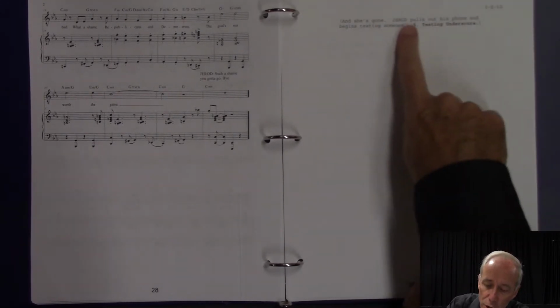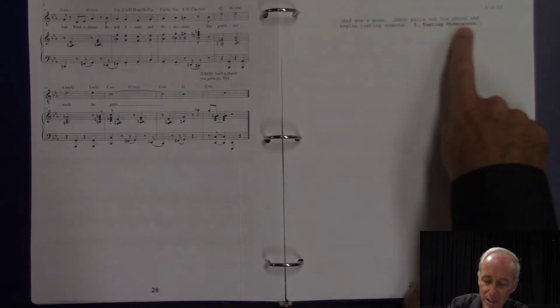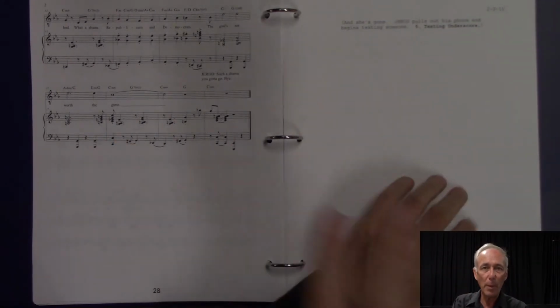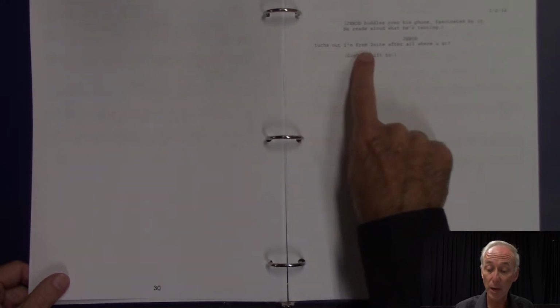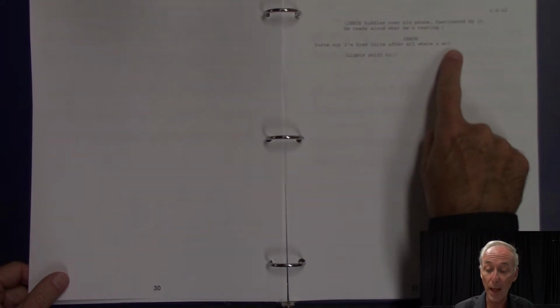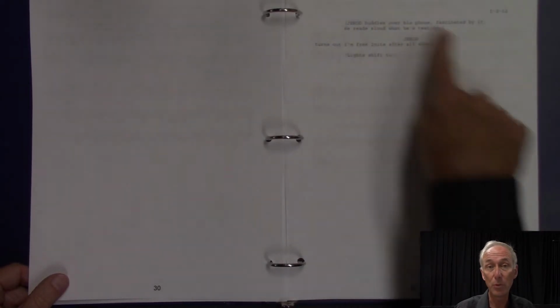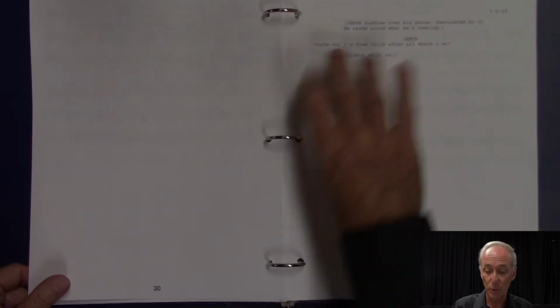She's gone. Jared pulls out his phone and begins texting someone. Music goes. So here, this page, whatever this line of dialogue is, Turns out I'm free tonight after all, where are you at? That is over music. Think of that just like a lyric.